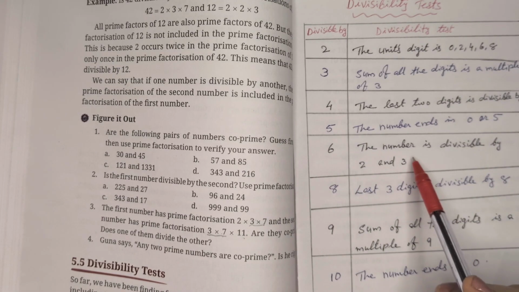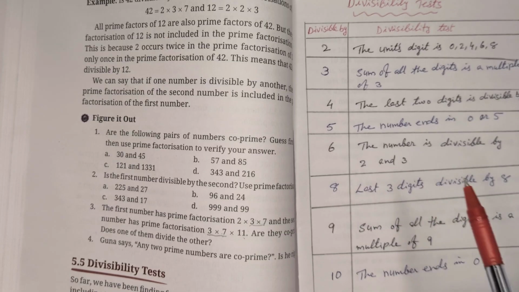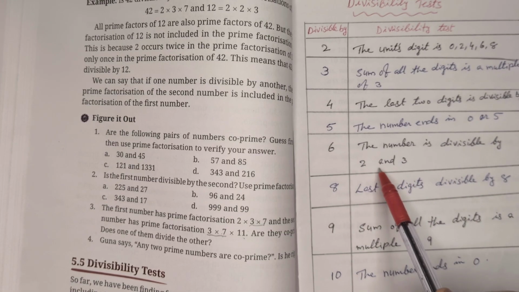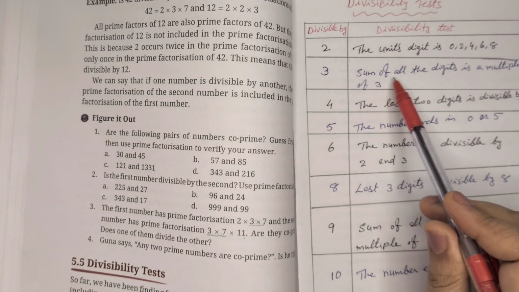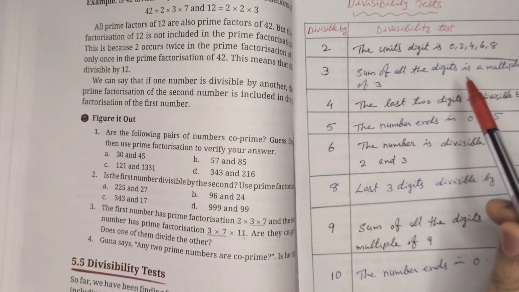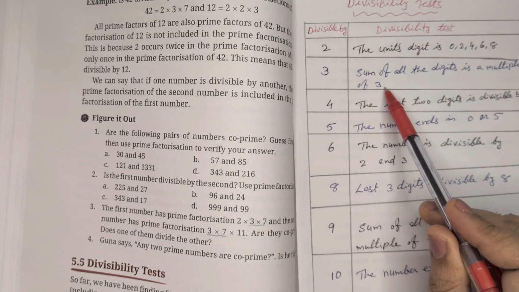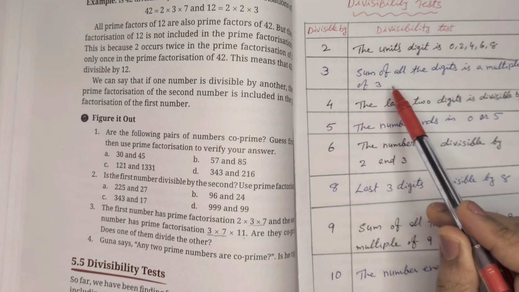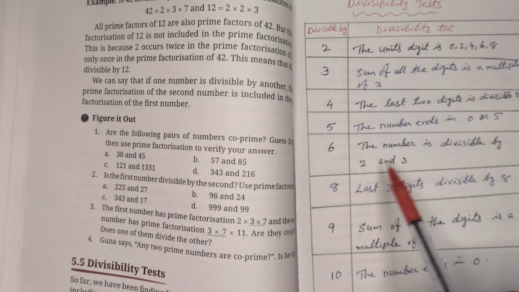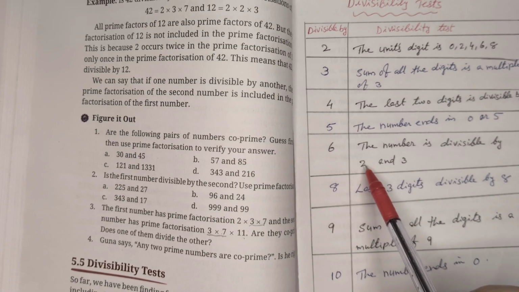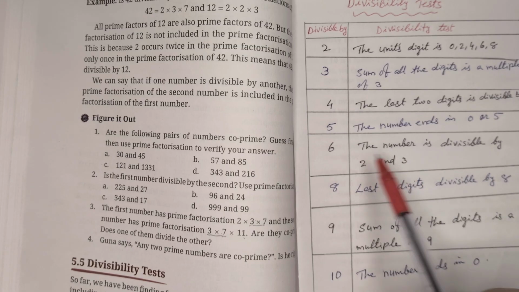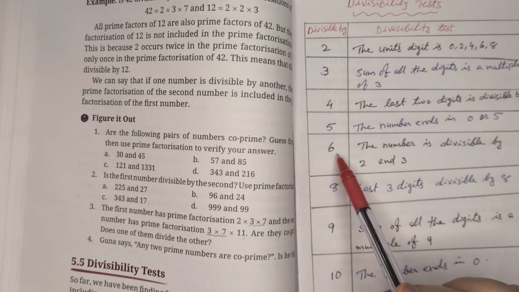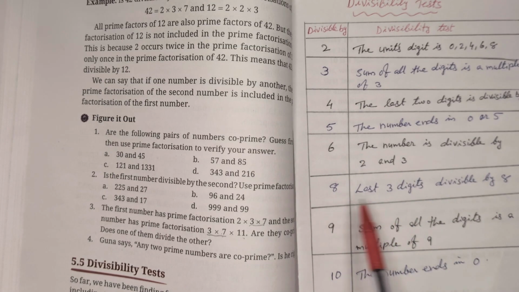For 6, the number must be divisible by 2 and 3. It has to be an even number and also divisible by 3, which we check using the earlier method. First you have to add all the digits, and if that sum is a multiple of 3, then the number is divisible by 3. If it is an even number, then it is divisible by 2. If it is divisible by both 2 and 3, then we can say the given number is divisible by 6. For 8, check the last 3 digits.